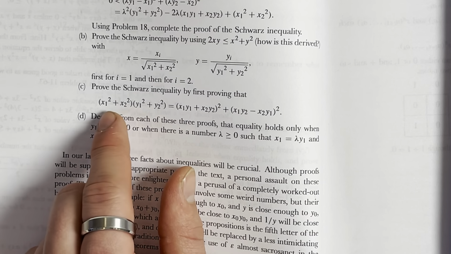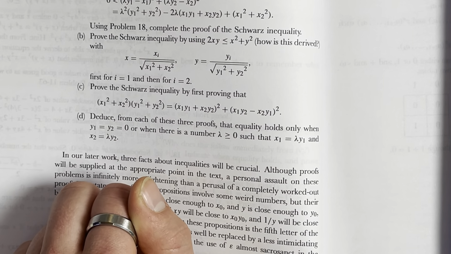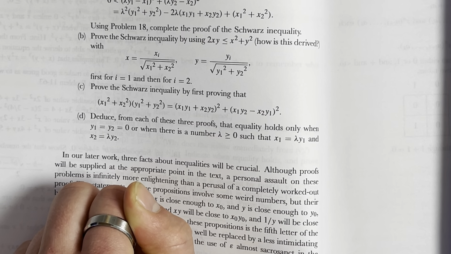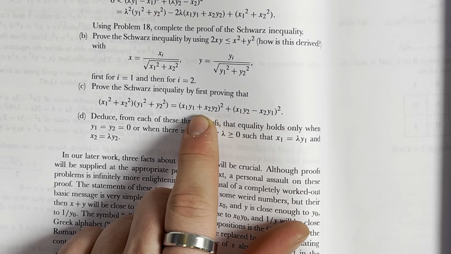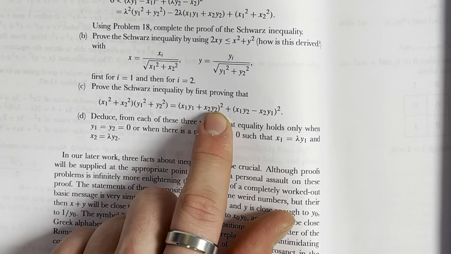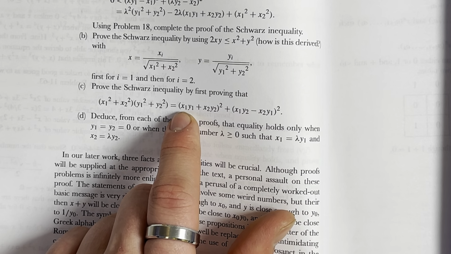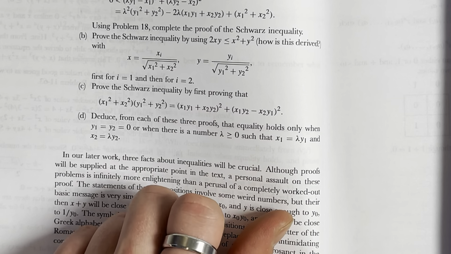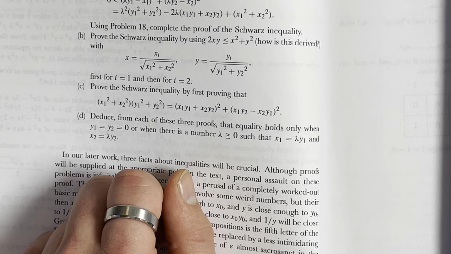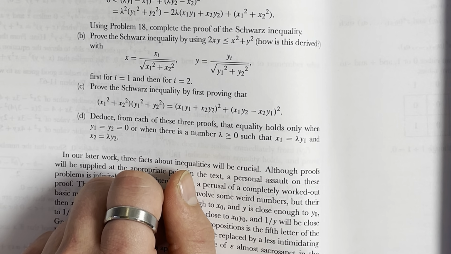Obviously, the left hand side is just the right hand side of the Schwarz inequality without the square root signs. So somehow we need to combine these two expressions so that this is kind of staying here, because it has the things we want, that is x1 y1 plus x2 y2. Oh yeah, obviously.